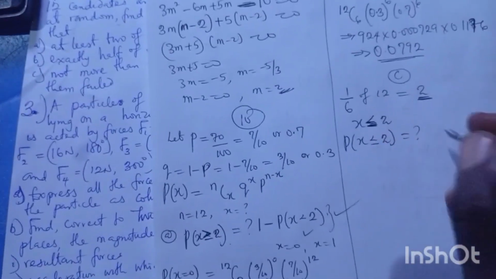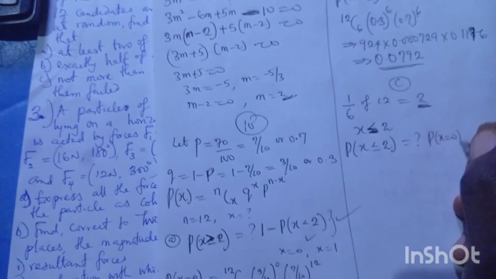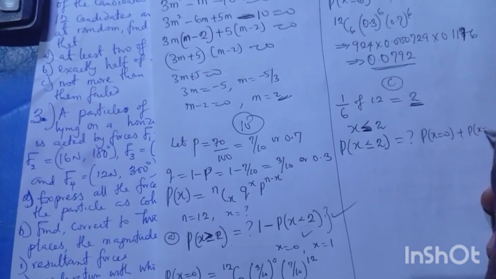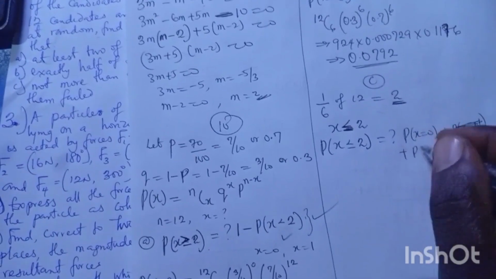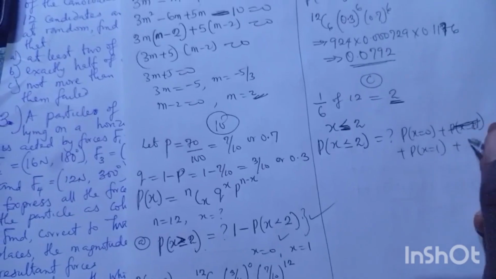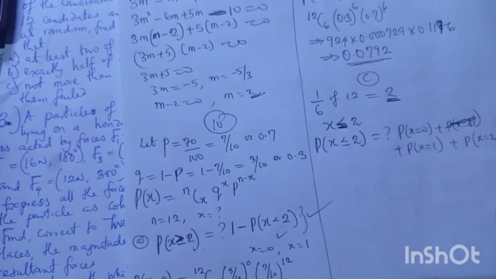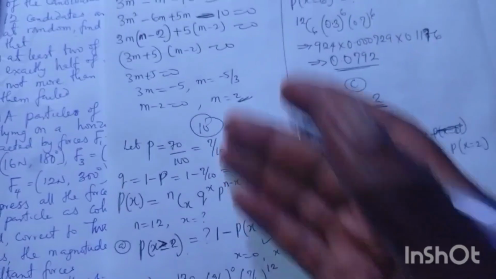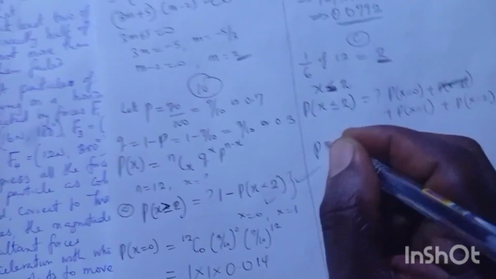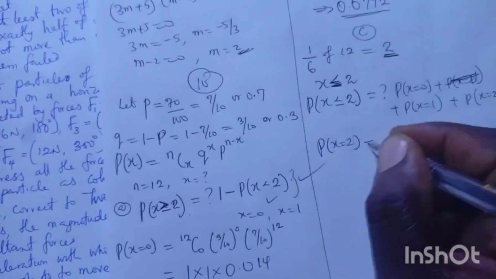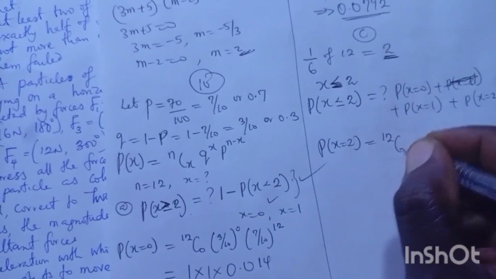And the meaning of this is that we need when x equals 0, plus when x equals 1, plus when x equals 2. Those are the 3 items we need that will give us this statement. And luckily for us, in the earlier questions we have found when x is 0, and we have also found when x is 1. So what we need to find now is when x is 2, so that we can combine them together. So when x is 2, we have 12 combination 2.